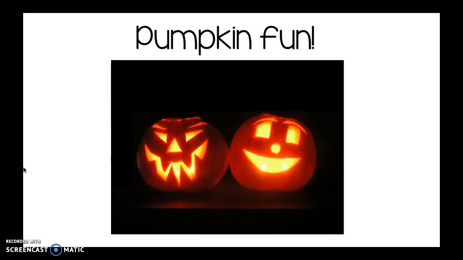Pumpkins can also be used for fun activities, like making jack-o'-lanterns. A jack-o'-lantern is when you take a pumpkin and you cut shapes into the pumpkin to make a face or another picture, and then you put a candle or a light inside the pumpkin so it glows. Make sure your parents help you with this so that you can be safe. A lot of people like to put their jack-o'-lanterns by their front door so when people go trick-or-treating, they can see their cool jack-o'-lanterns.